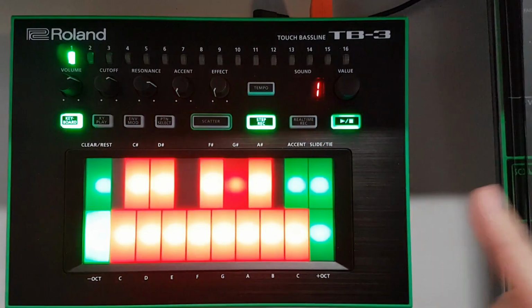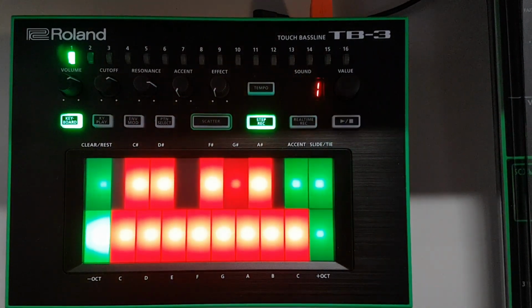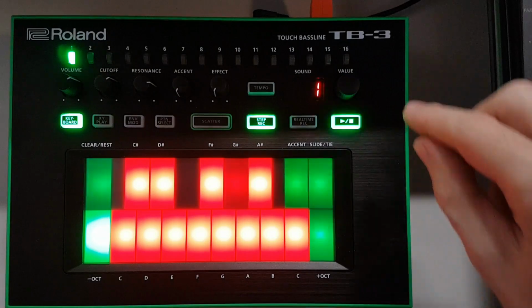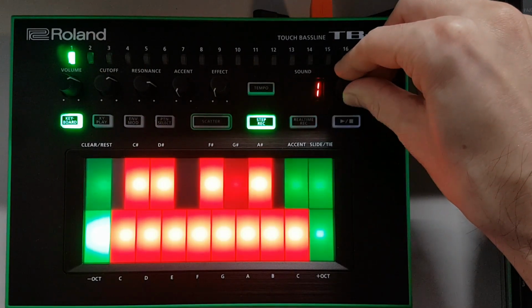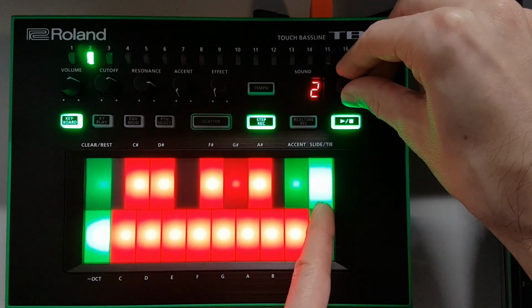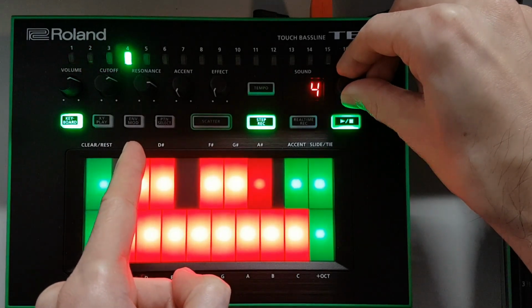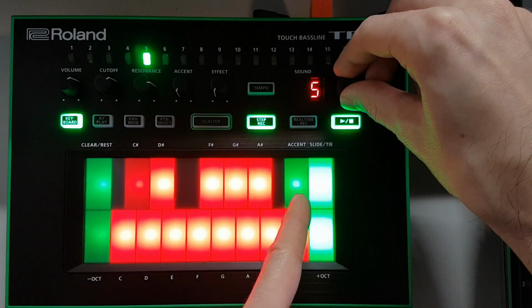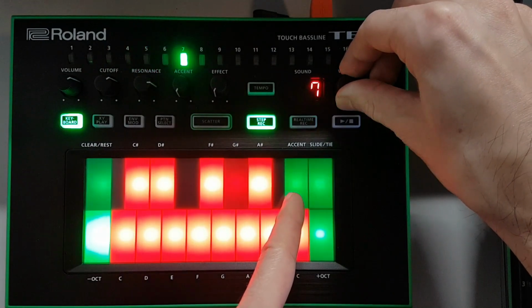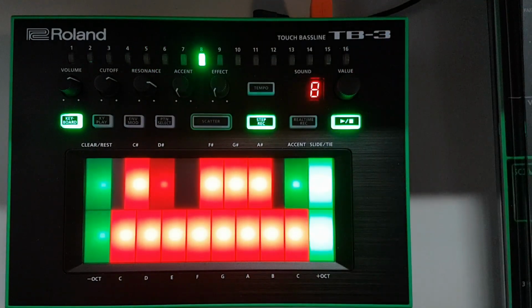Of course, you need some slide to do this sound. So back for the slide. Slide, second note. Slide, third note. Fifth note slide, 6, and the last one, 8.